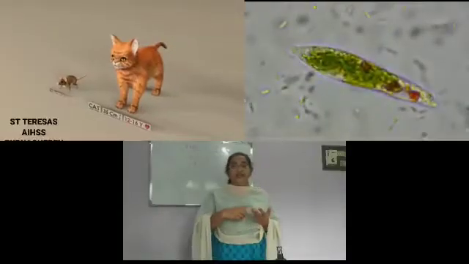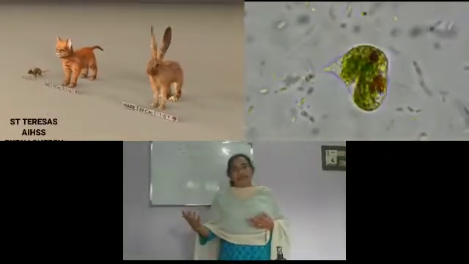Then we learned that there are unicellular organisms and multicellular organisms.